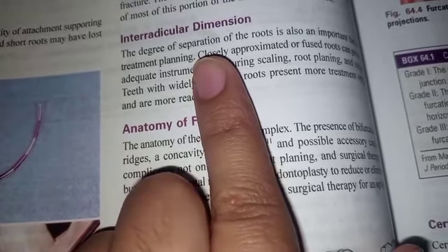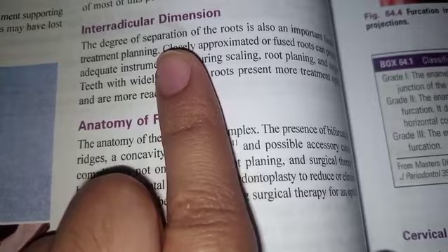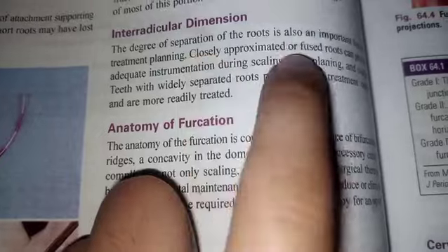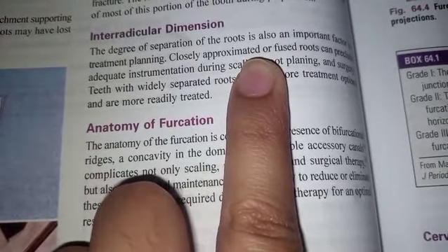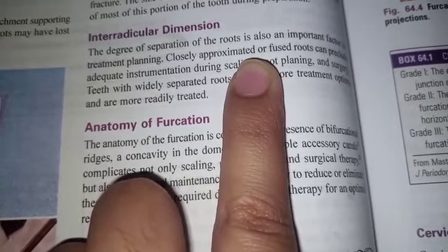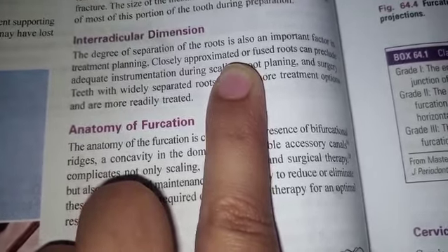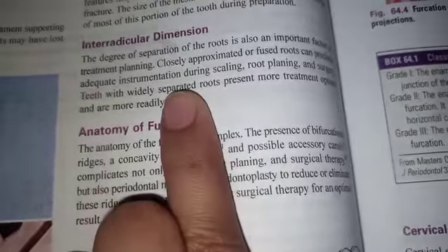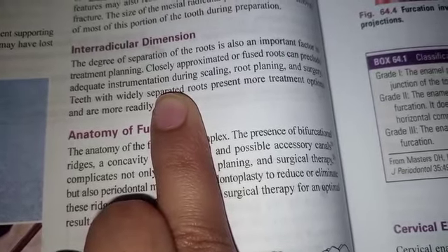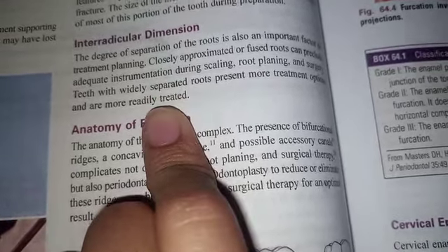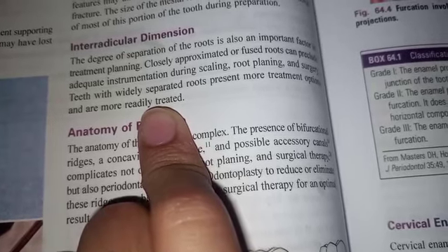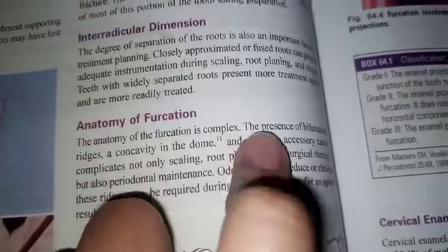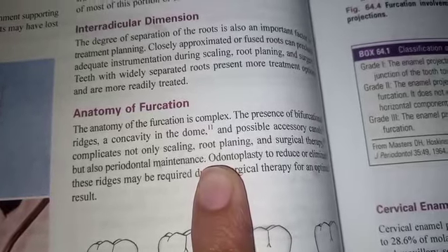Now moving towards another important anatomic factor, which is intra-radicular dimension, degree of separation of roots. It is very important for treatment planning because many of the roots are either approximated or fused roots. They cause difficulty in adequate instrumentation, either during scaling, root planing or surgery. So the teeth which are widely separated have more treatment options as compared to those teeth whose roots are fused or where there is not enough separation.